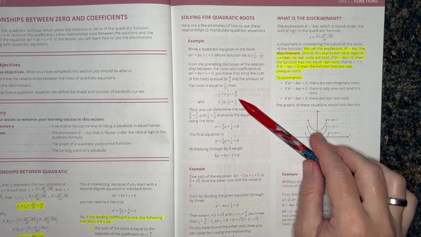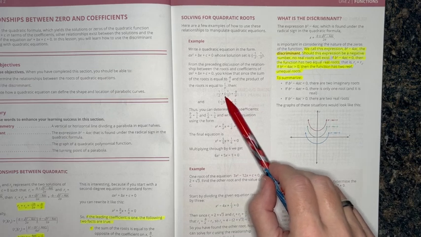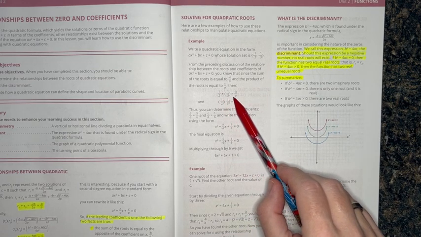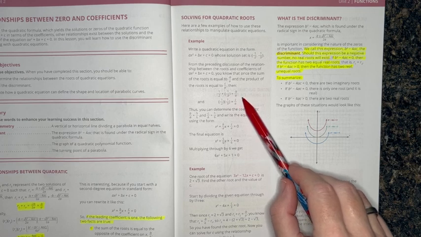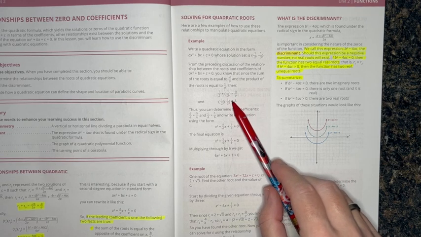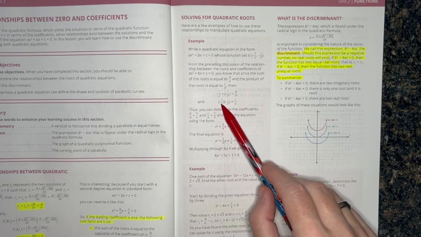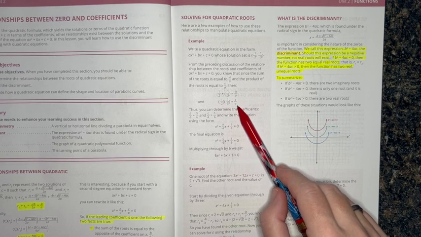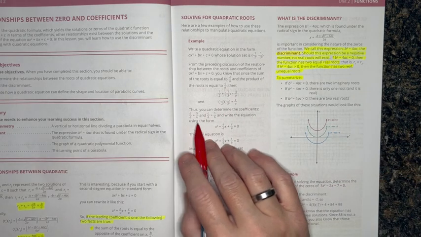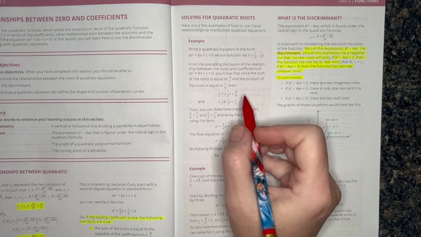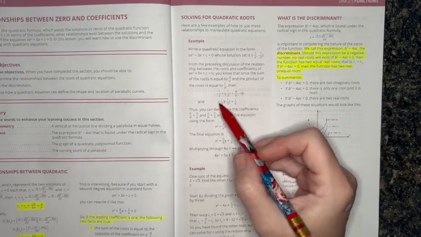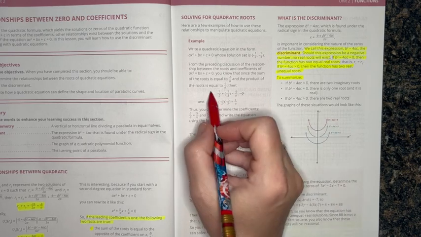So to determine, we are going to add these two roots because we know that negative 1 over 2 plus negative 1 over 3 is equal to negative b over a. And we know that multiplying negative 1/2 times negative 1/3 is equal to c over a. Okay, so they've determined that b over a is 5/6. So looking at this, how to actually solve that, we're adding these two fractions.